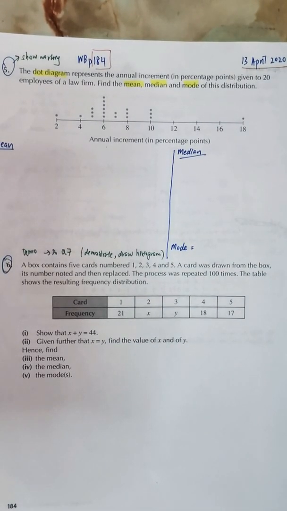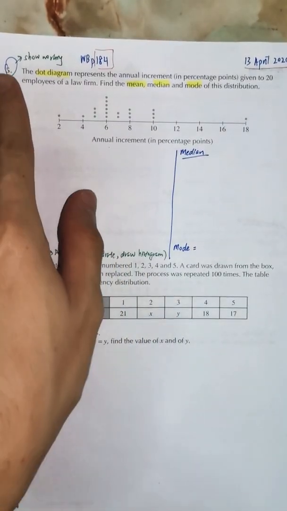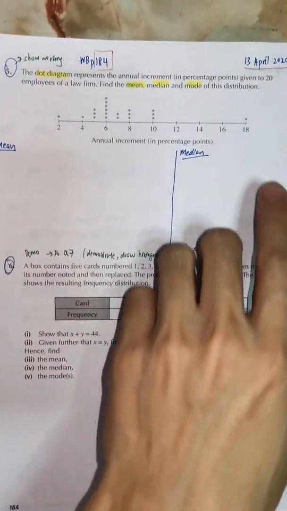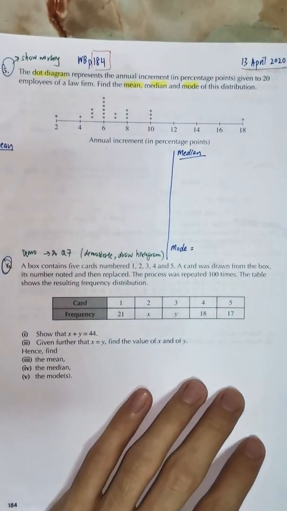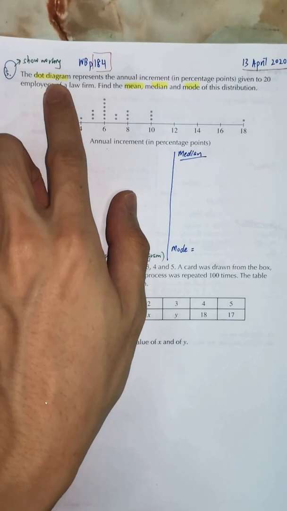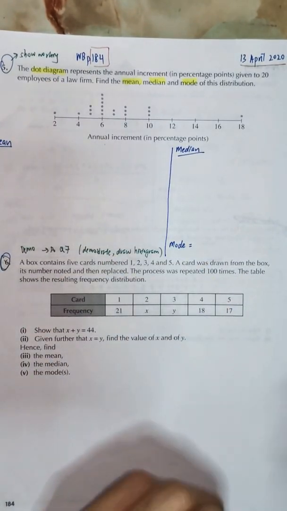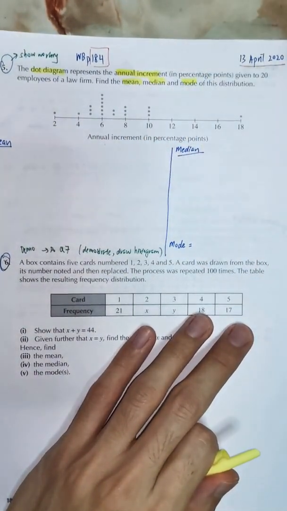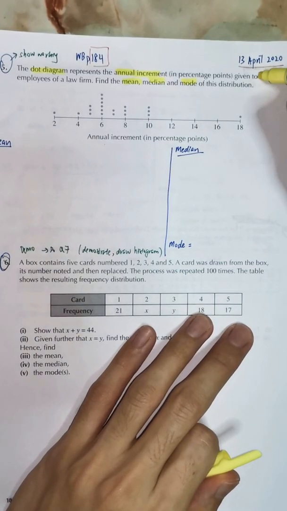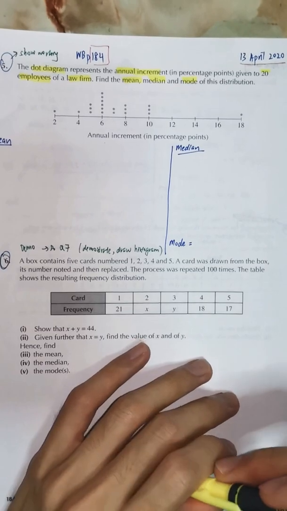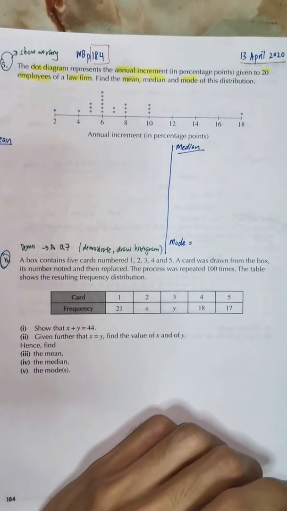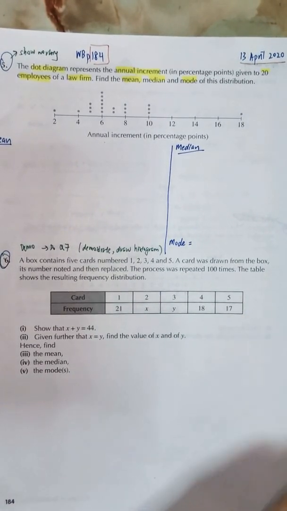Hi my students, let's look at page 184 of your workbook. Question 5. Let's write down today's date first, 13th of April 2020. So in this question, they give us a dot diagram which represents an annual increment given to 20 employees of a law firm. So this question asks us to find the mean, median and mode of this distribution.